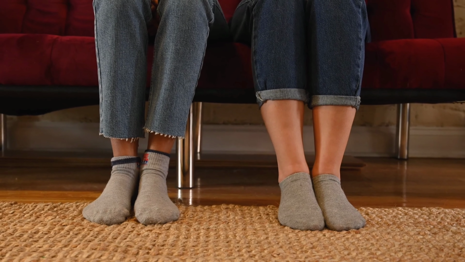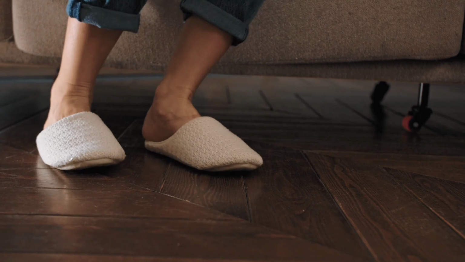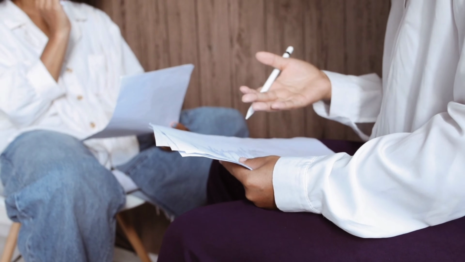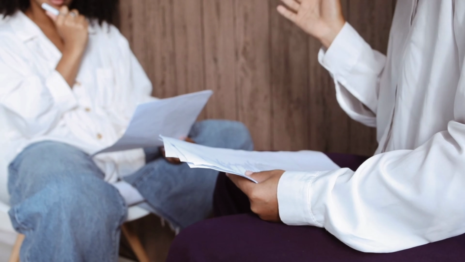Change socks. Wear clean socks daily. Wear loose shoes. Wear shoes that do not rub the feet. See a doctor regularly. See a doctor regularly so they can check your feet.